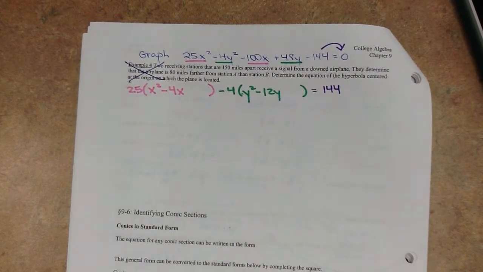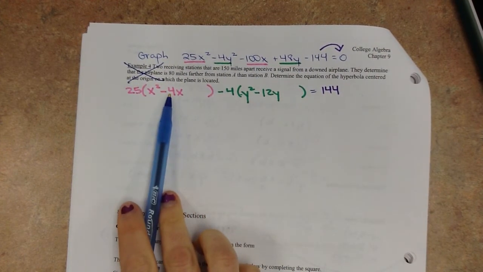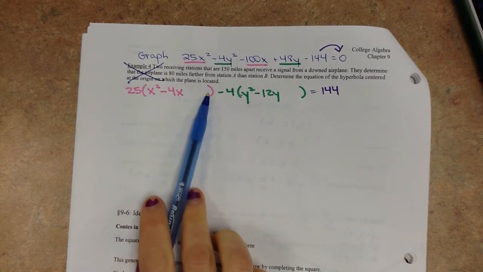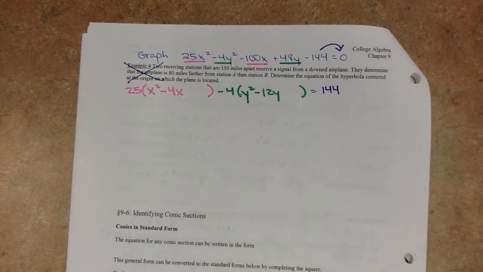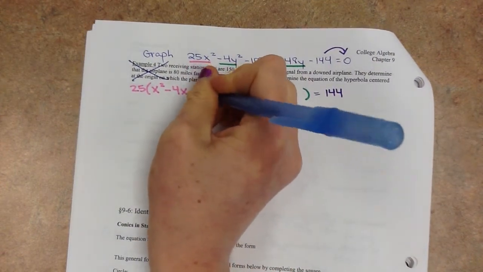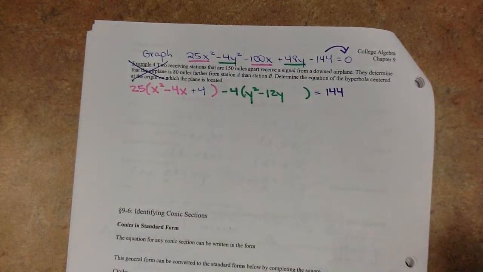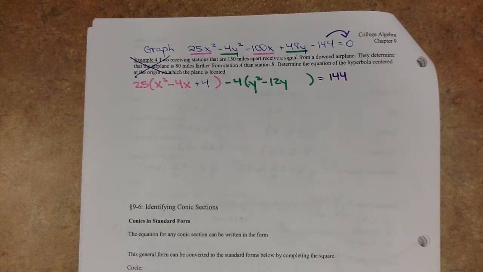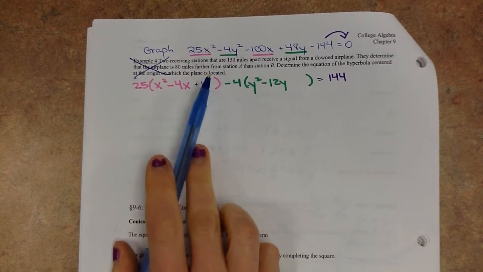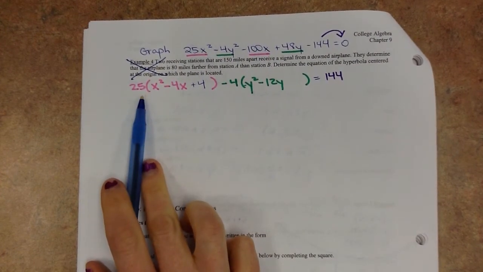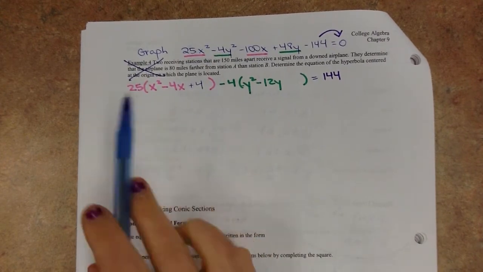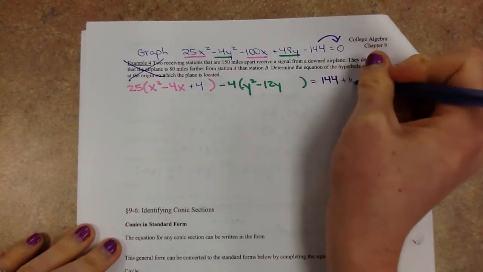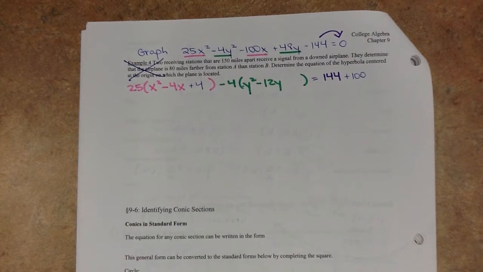So now inside this set of parentheses, remember the completing the square step is I cut this in half and then square it. So half of negative 4 is negative 2. And then if I square it, I get positive 4. So I'm going to add plus 4 right there. And then remember, we've been doing this for a couple days now, this isn't a 4. It's 4 times 25. So since I just added 4 times 25, which is 100, I have to balance it out on the other side. Okay, keep everything in balance.